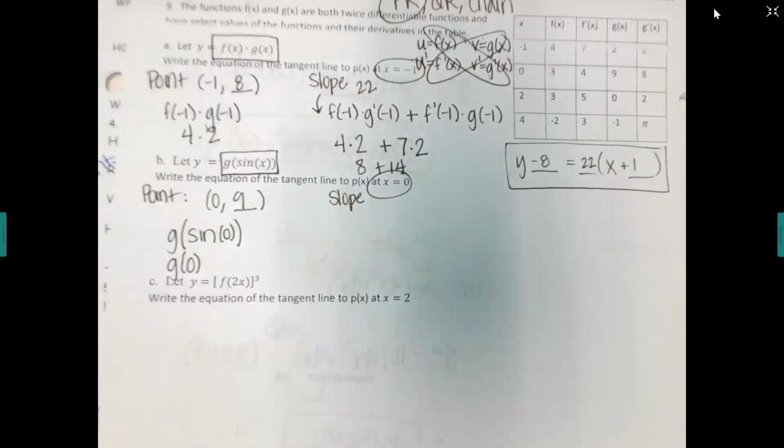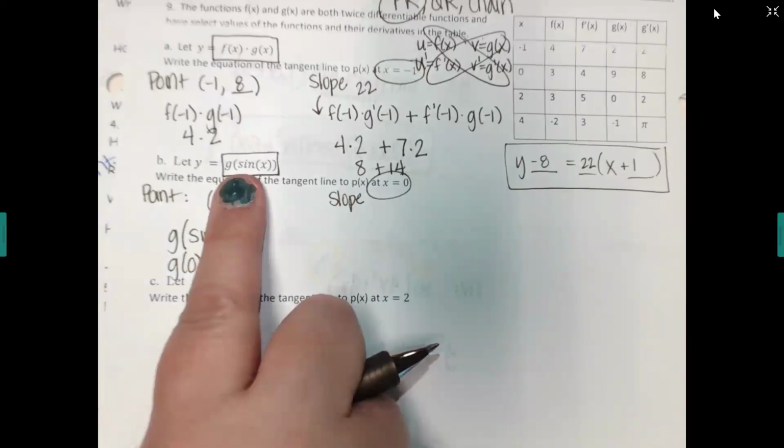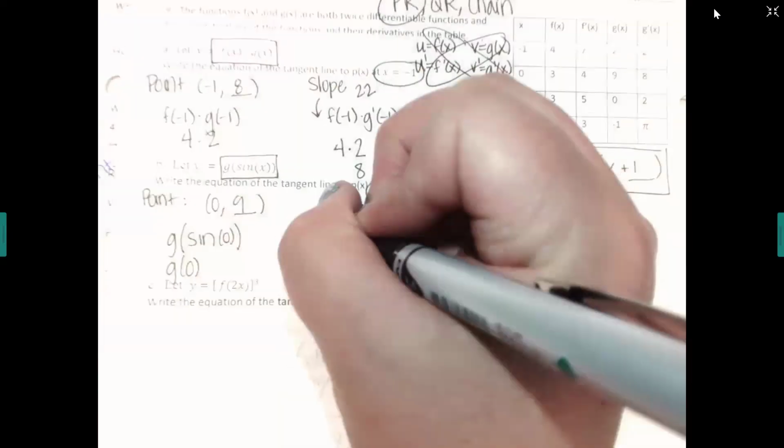Then to take the derivative, you have to pick a rule. Okay, so now look at the setup. It's g of sine x. Is it product rule, quotient rule, or chain rule if this is your function? Chain rule, because it's outside, inside, yeah? So let's do chain rule on this one.